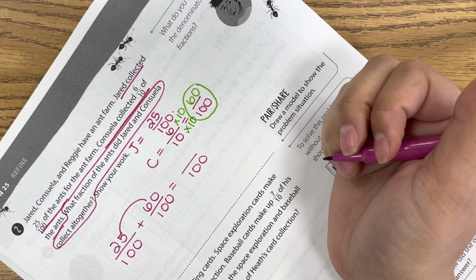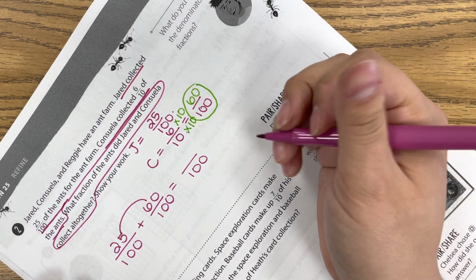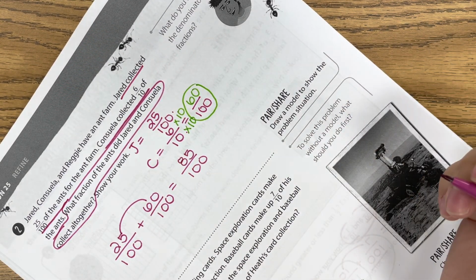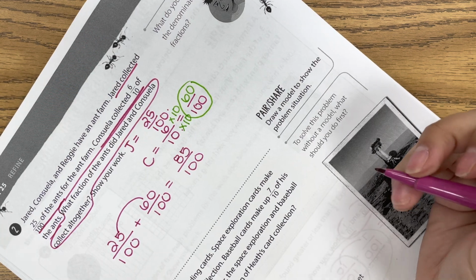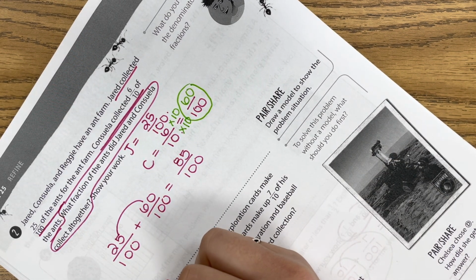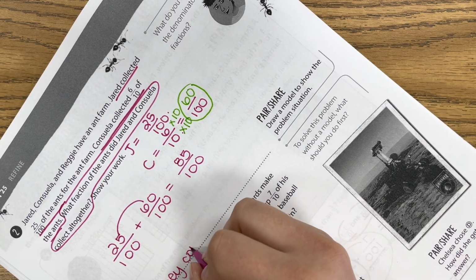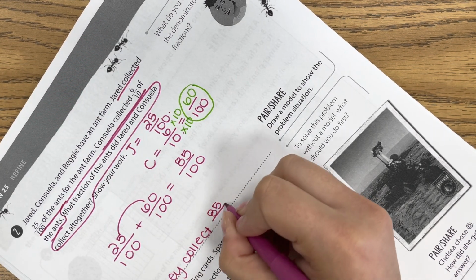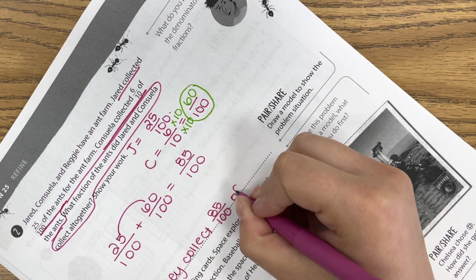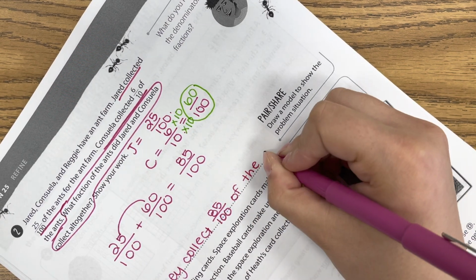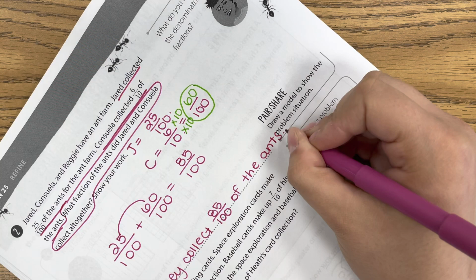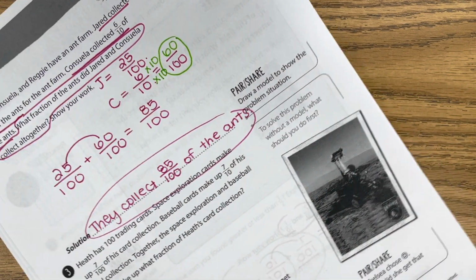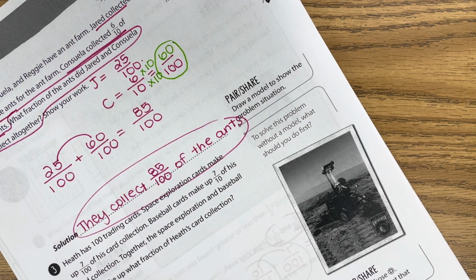60 plus 25 is 85. So what fraction of ants did Jared and Consuela collect all together? They collected 85 out of 100, or 85/100 of the ants. Okay? And again, if you have any questions on any of this, please pause, okay, and ask. I will not know you have a question unless you ask me.